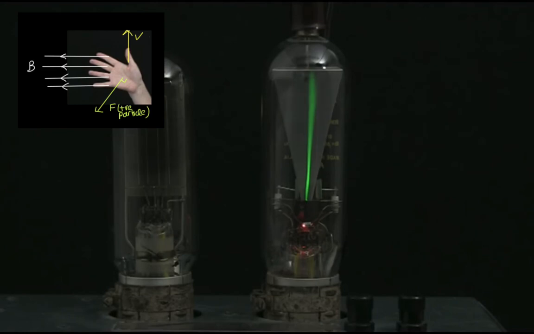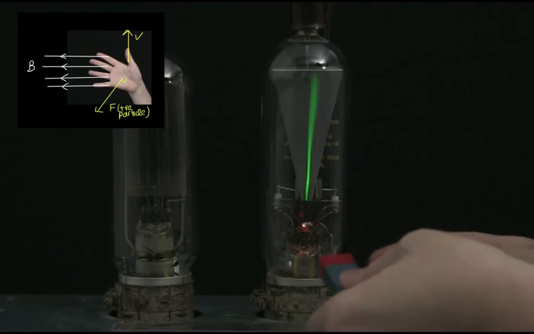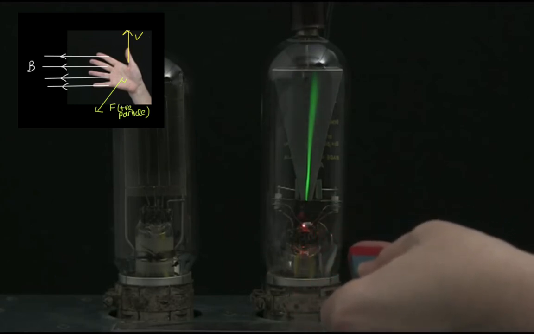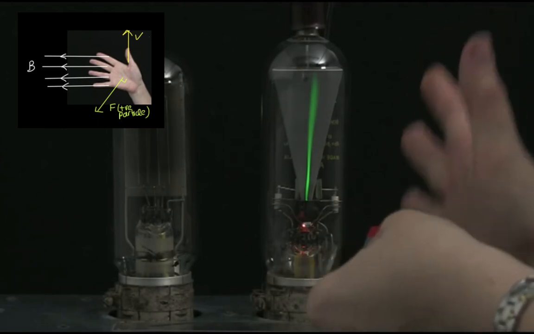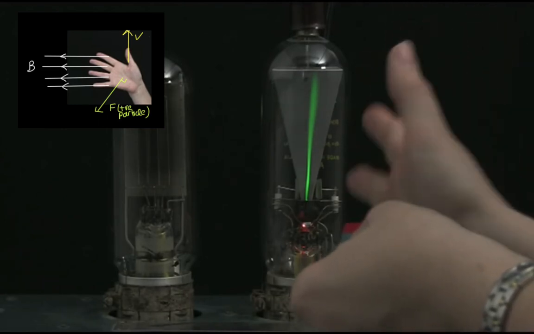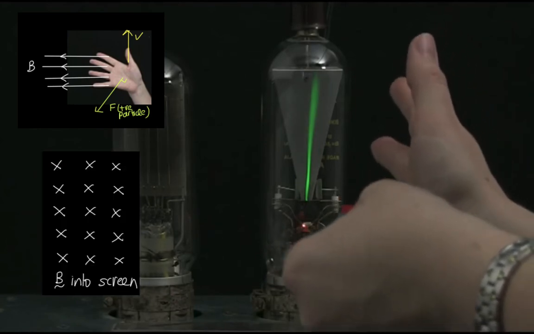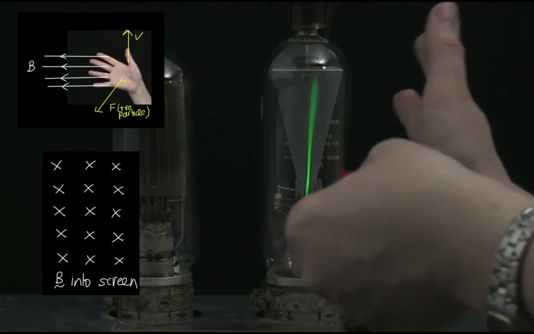So let's trial out our right-hand rule now on this setup. So remember that magnetic field lines come out of a north pole. So with your right hand, your fingers should be pointing into the screen. Now if we want to represent that diagrammatically, we can actually represent it by little crosses like this.